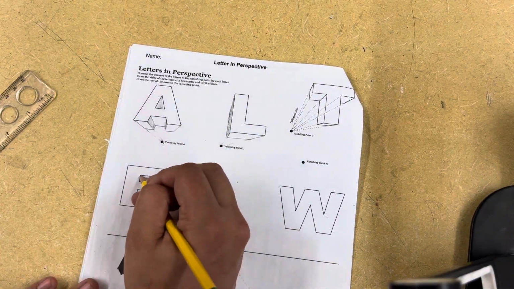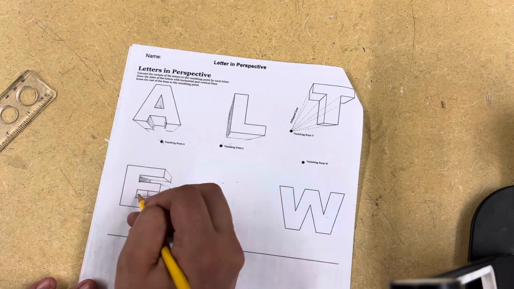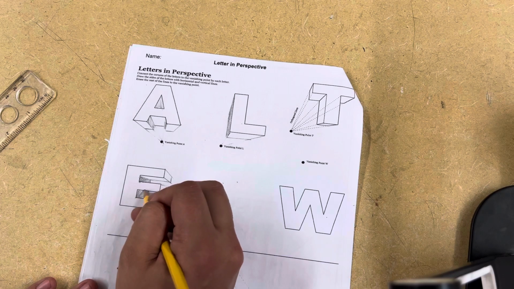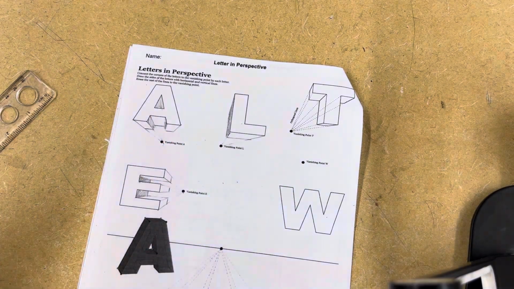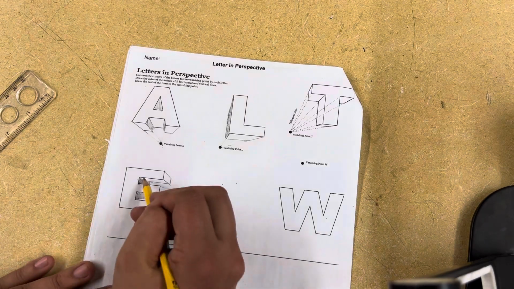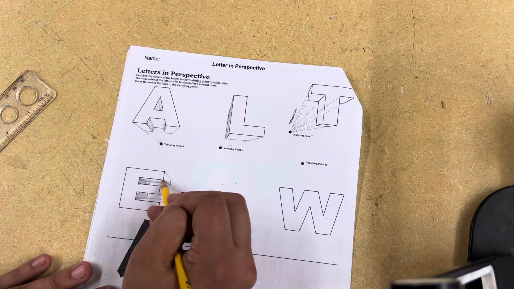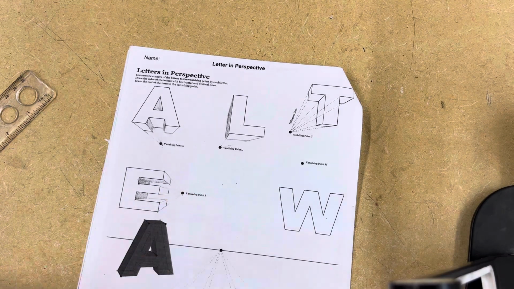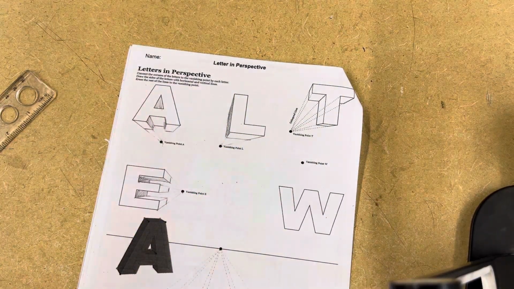Gonna add some value on the inside. This is gonna have shadow. This one's gonna have a shadow. Boom. We got ourselves an E. We can also make this underneath a little bit lighter by hatching to give it some more 3D view of something hanging over. This one wouldn't, because if the light is coming from this way, it'd probably hit there. So we got an E.